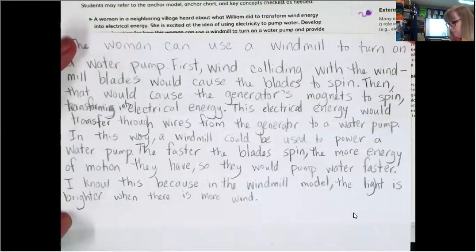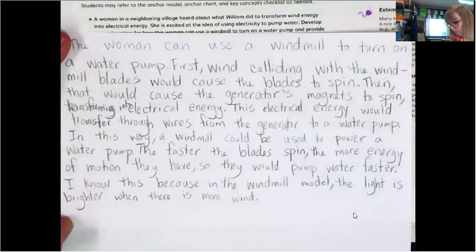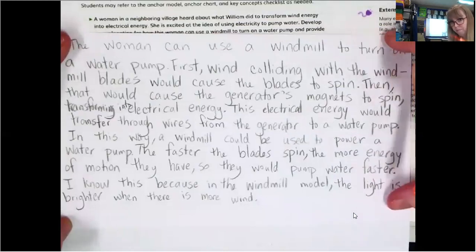The faster the blades spin, the more energy of motion they have, so they would pump water faster. I know this because in the windmill model, the light is brighter when there is more wind. If you want to add in there that movement of the blades and the water pump moving are both indicators of energy, be my guest. Okay, but this is already very long.